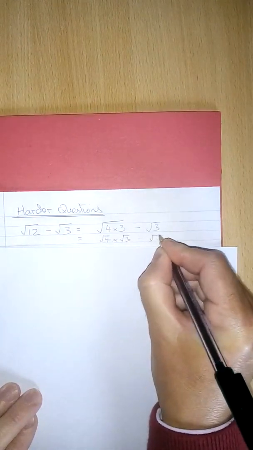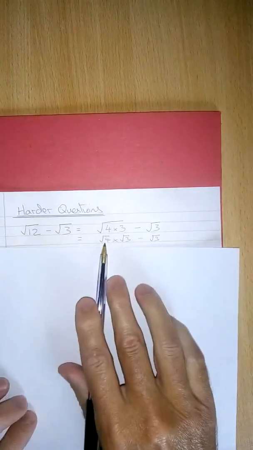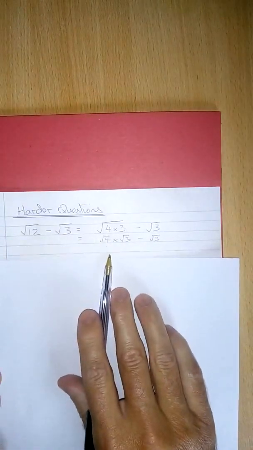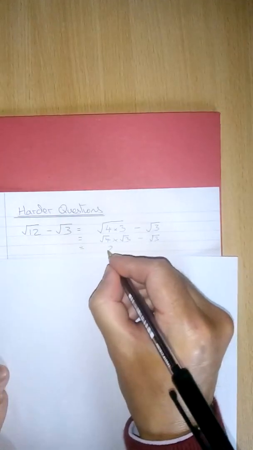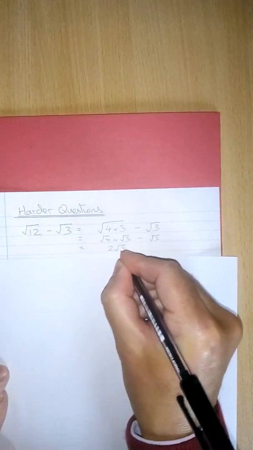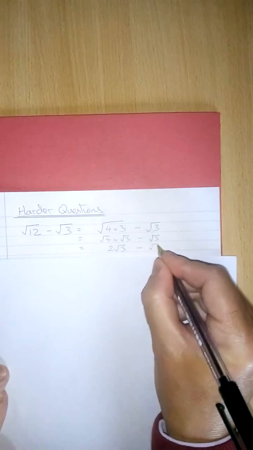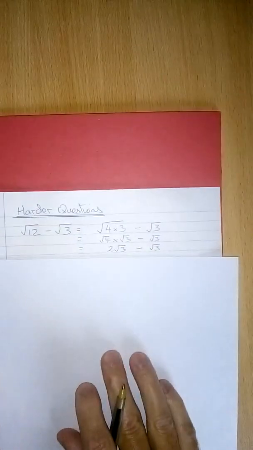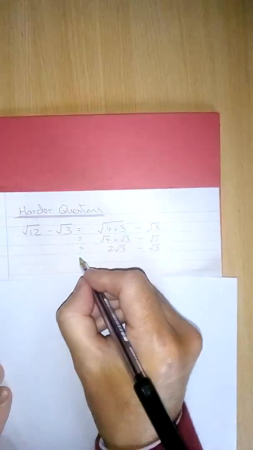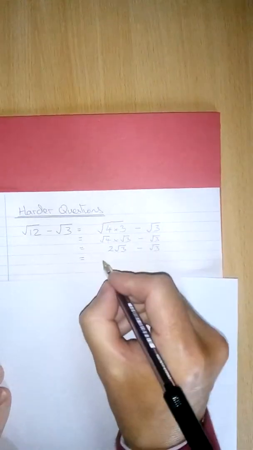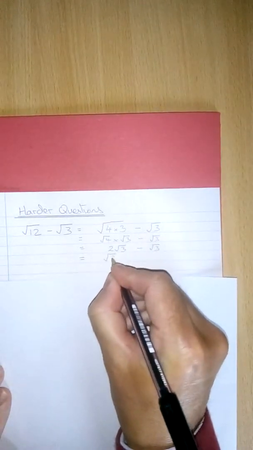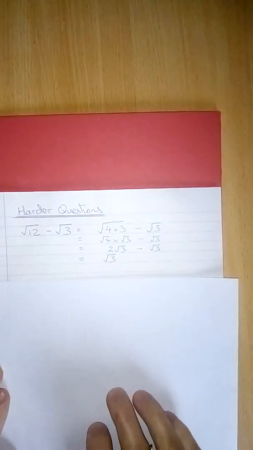As previously, we split the 4 and the 3 up into the square root of 4 times the square root of 3. And we can work out now the square root of 4 is 2. So that comes out as 2 root 3 minus. There's one final step, because we now know we can simplify this. 2 root 3's minus another root 3 is 1 root 3. We don't write the 1, we just write root 3.